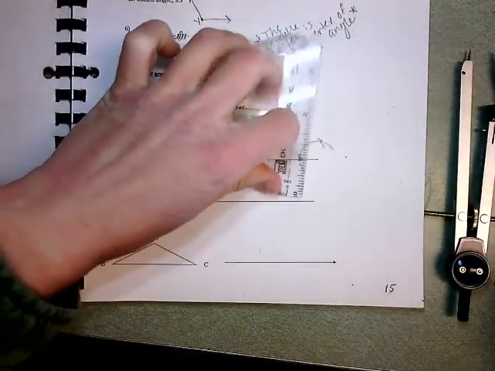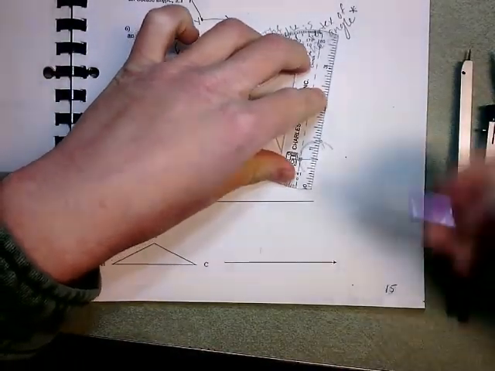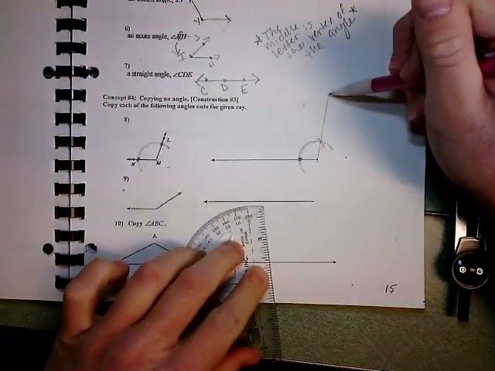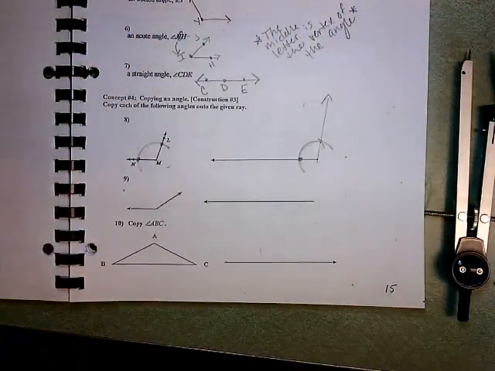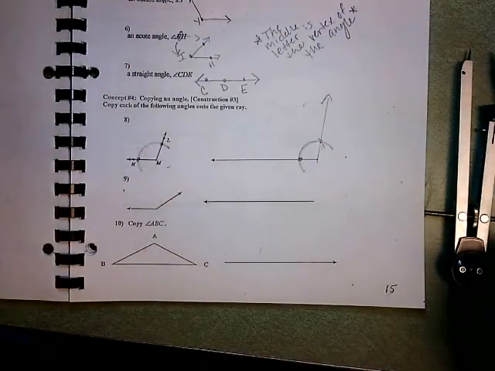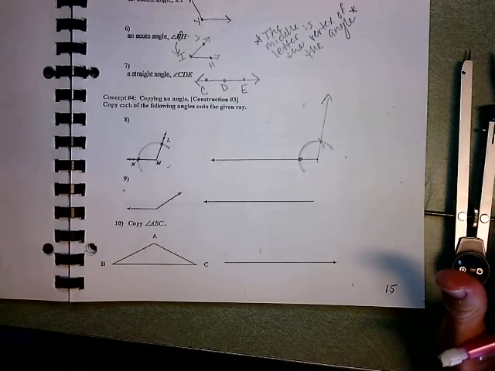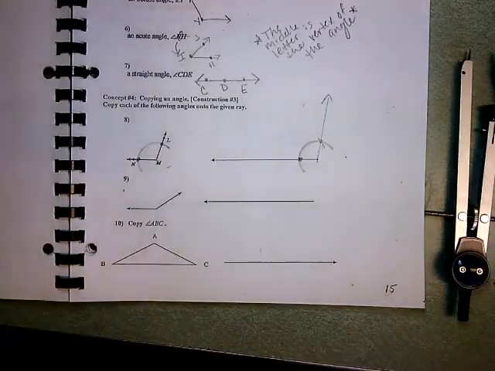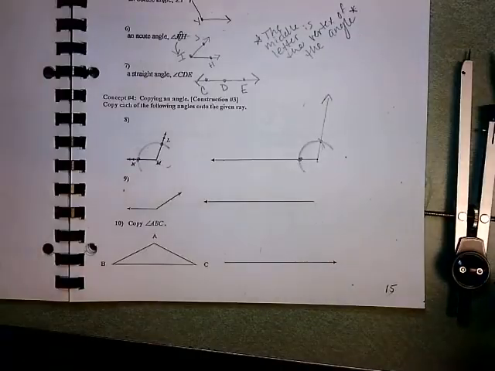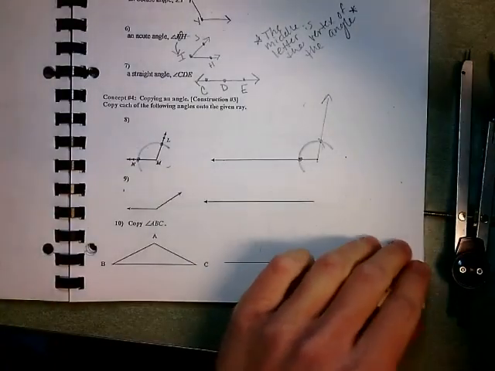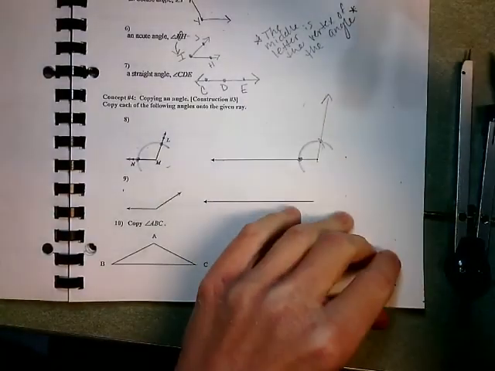And now I'm going to take my straight edge and draw the other ray of the angle, the other side of the angle. Okay, so that is a copying an angle construction. We're going to come back to this a little bit throughout the year. All right, so let's take a look at the next page.